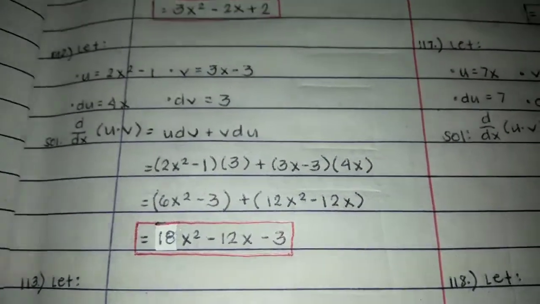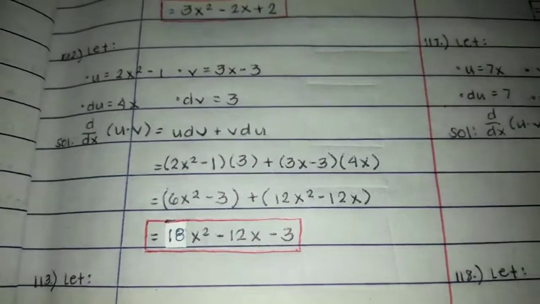So that's it for the derivative, specifically the product rule.